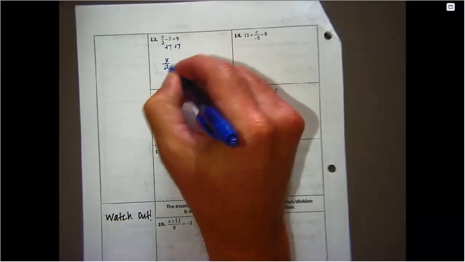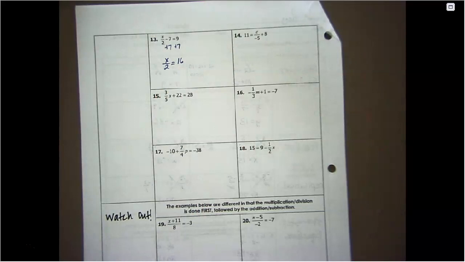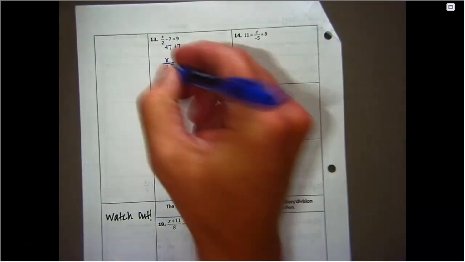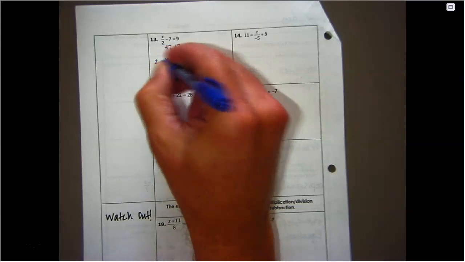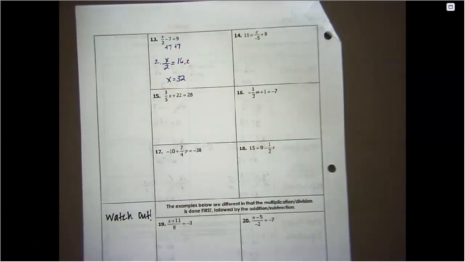So we're going to add 7 to both sides to get x over 2 is equal to 16. We are dividing by 2, so that means we multiply by 2, and finally we get x is equal to 32.